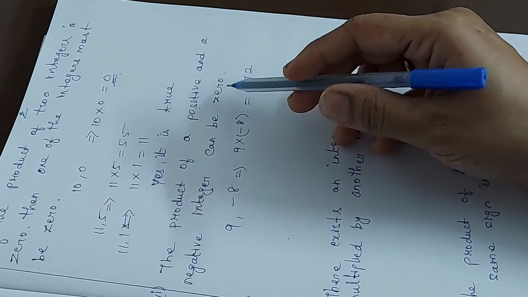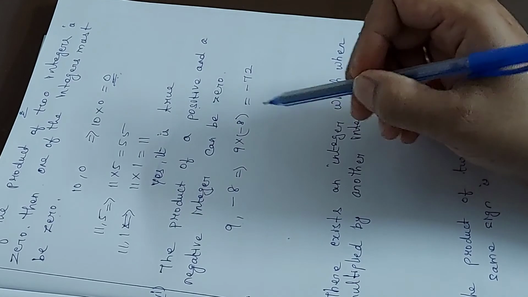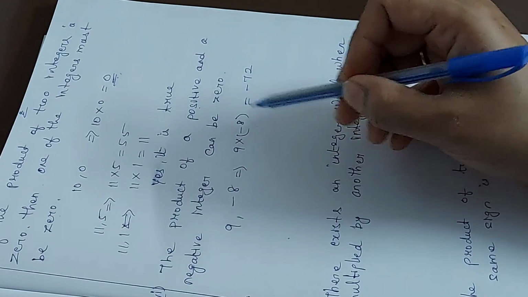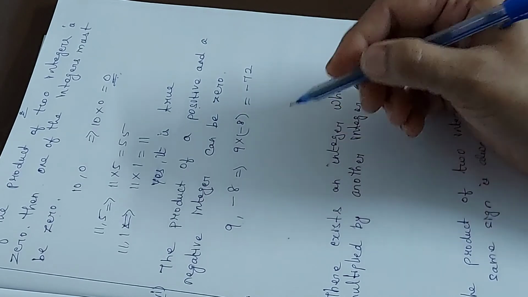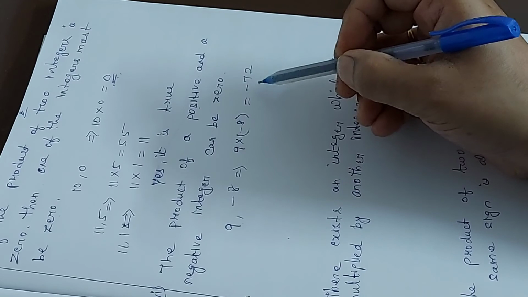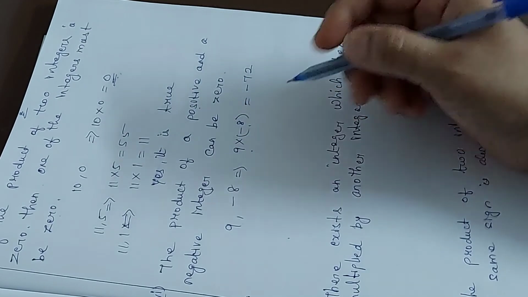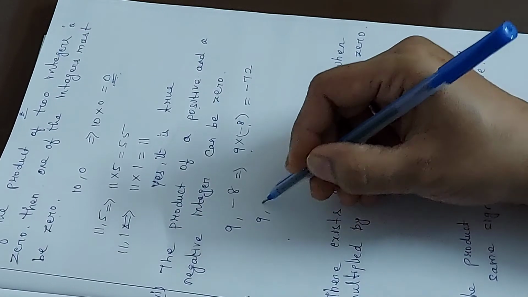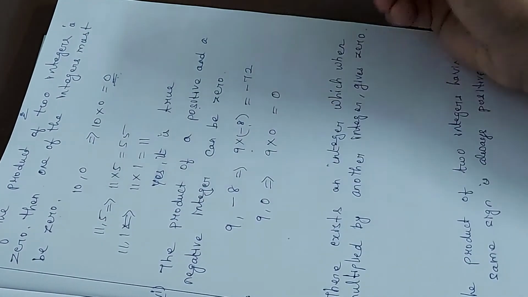I never get a product as 0 if I am not multiplying with 0. Okay, if I take 9 and 0, I will surely get the answer as 0, right?